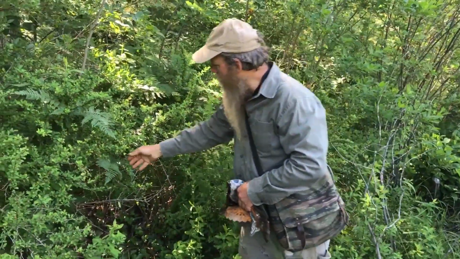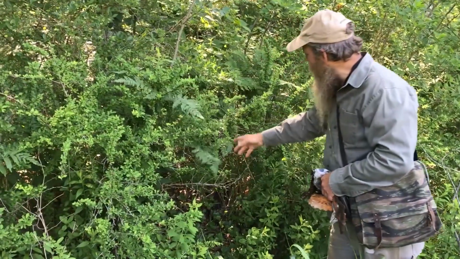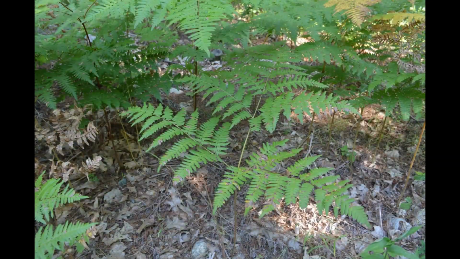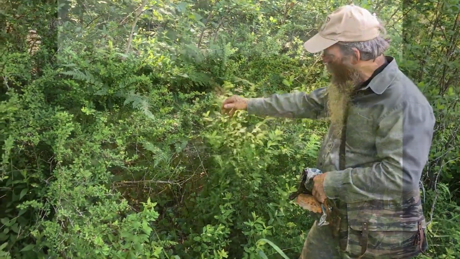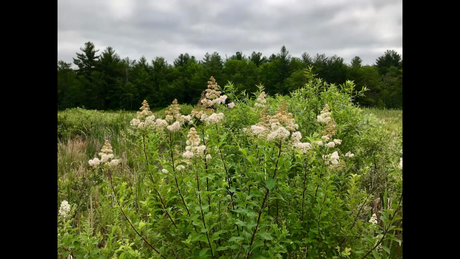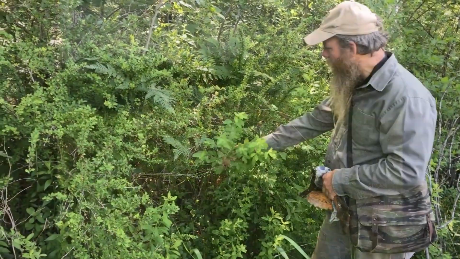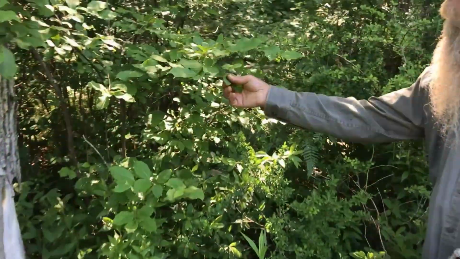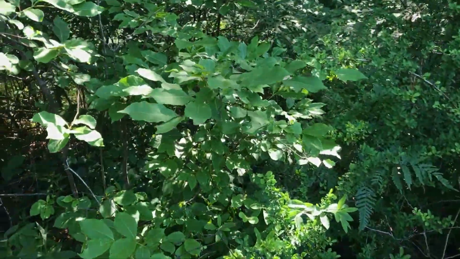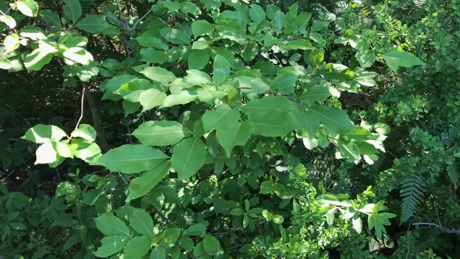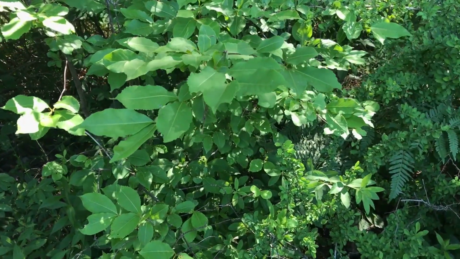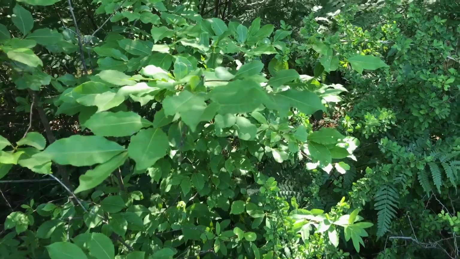We got some bracken that we can barely even see under here because that's certainly being crowded out. Some spirea or that meadowsweet that we have seen before. And looks like the nanny berry, one of the viburnums that would be putting out more berries. So here we have numerous berry bushes.